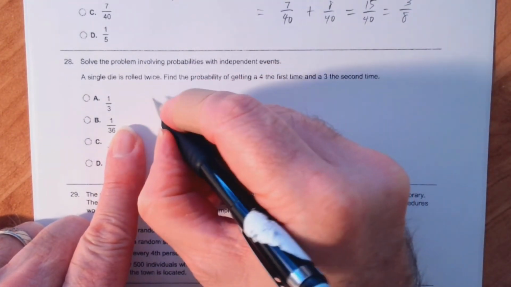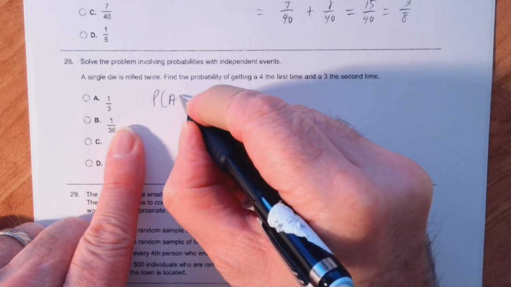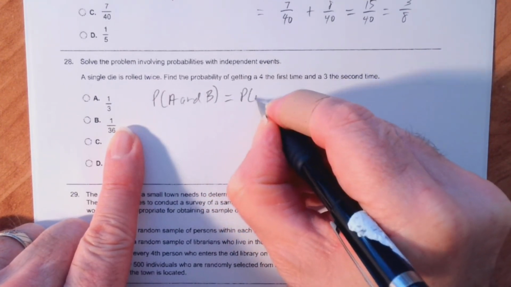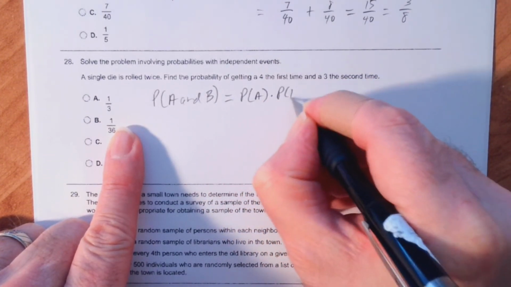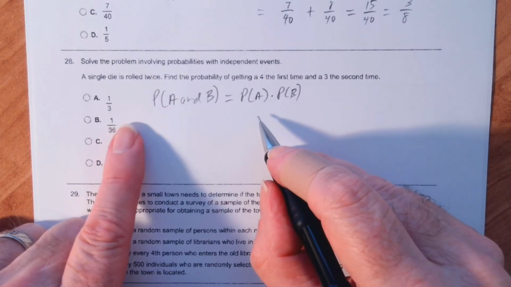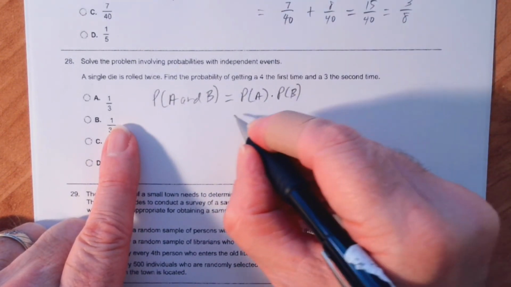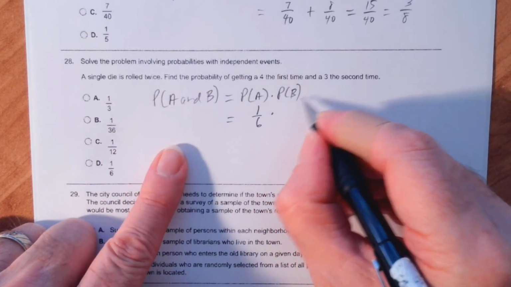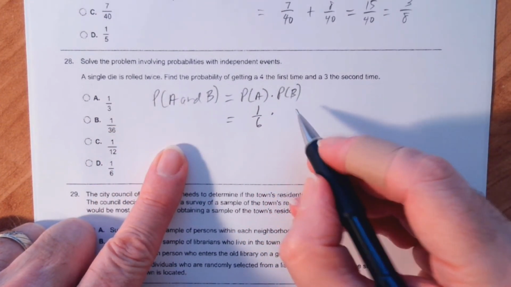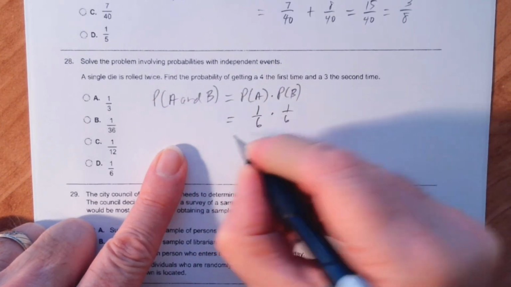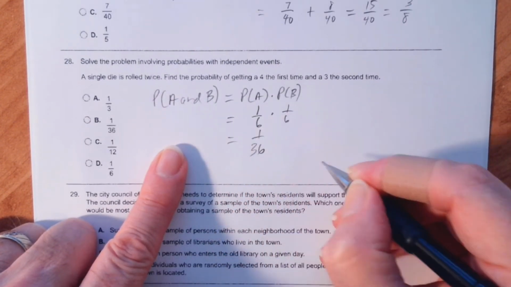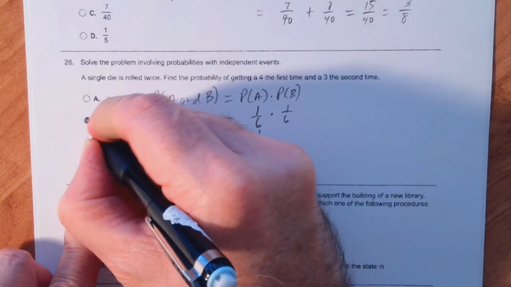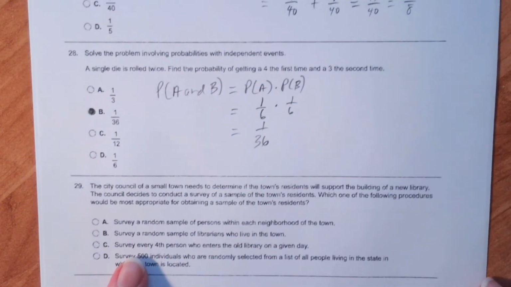So we learn that the probability of A and B is equal to the probability of A times the probability of B when we're dealing with independent events like this. And so the probability of getting a 4 is 1/6. The probability of getting a 3 on the second roll is 1/6. And so there's a 1 in 36 chance that we'll get a 4 and then a 3. Let's move on to 29.